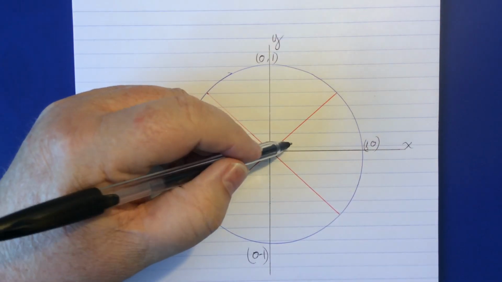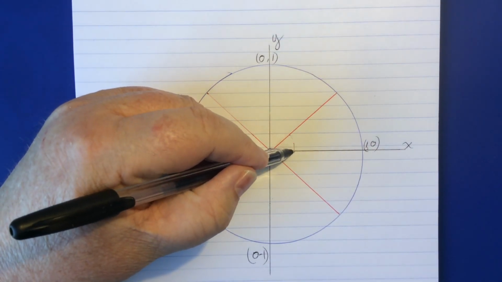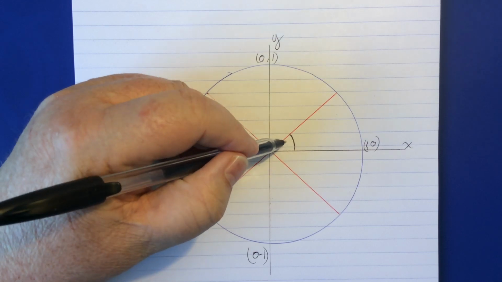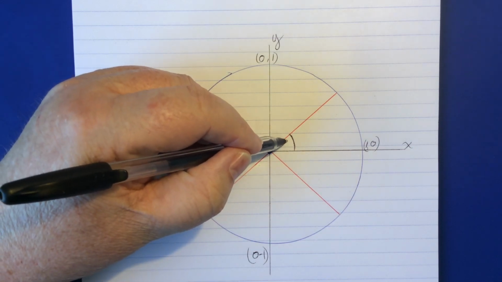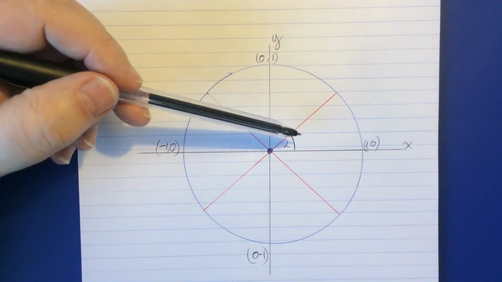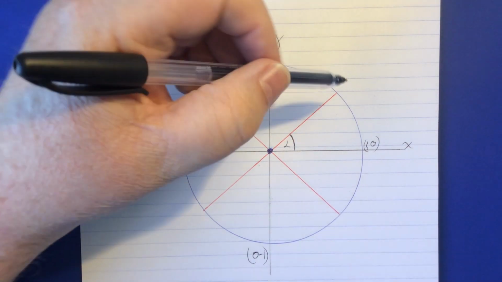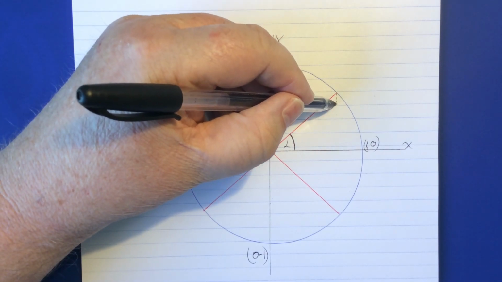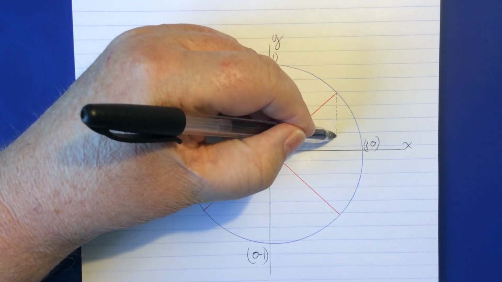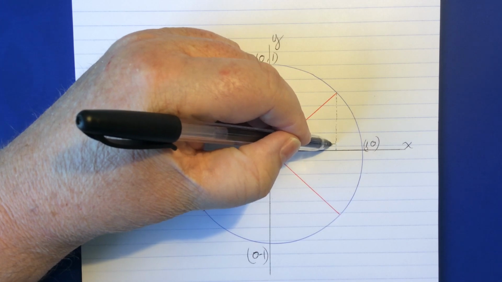And we're going to start here. And we're going to consider the sine, cosine, and tangent of this angle here. And in order to do that, we're going to construct a triangle, a right angle triangle.